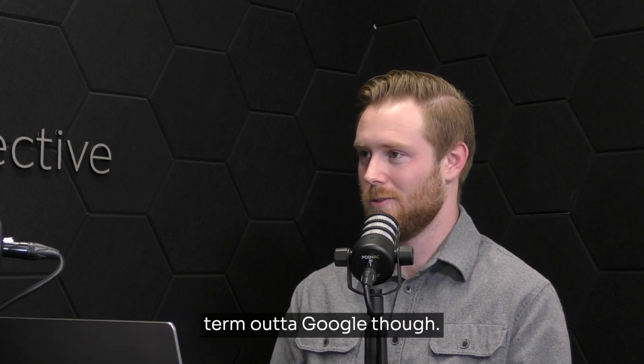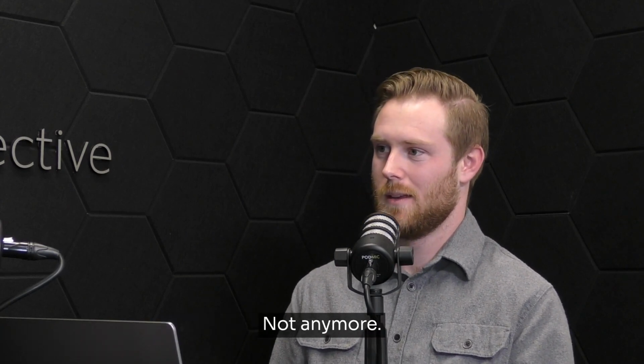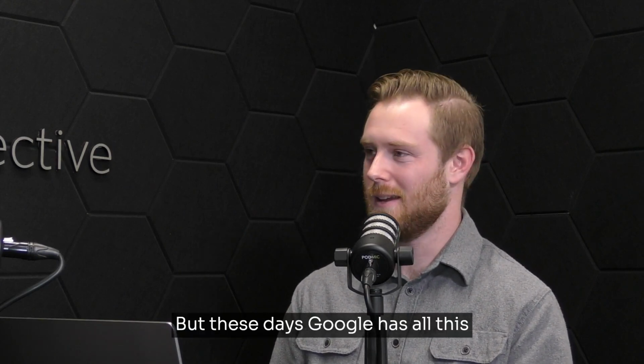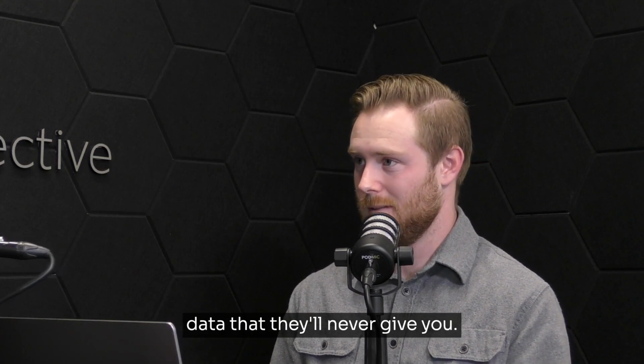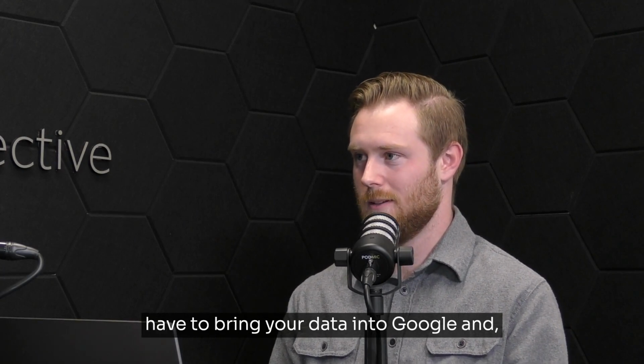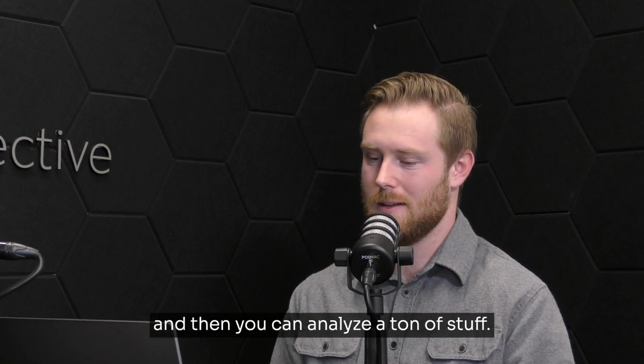You'll never get search term out of Google, though. It doesn't let you do that. Not anymore. It used to. But these days, Google has all this data that they'll never give you. So the only way that you can really have a closed loop tracking system is you have to bring your data into Google, and then you can analyze a ton of stuff.